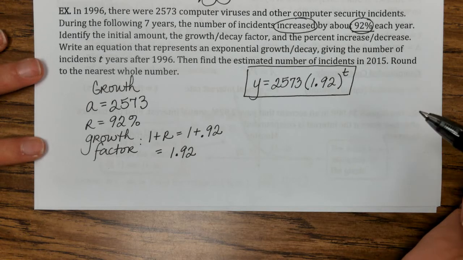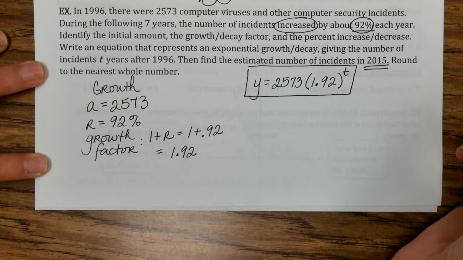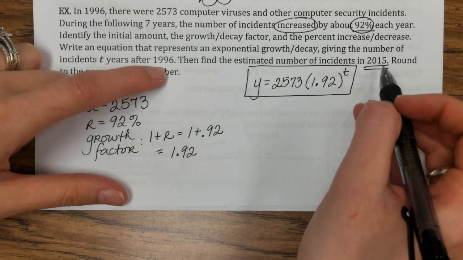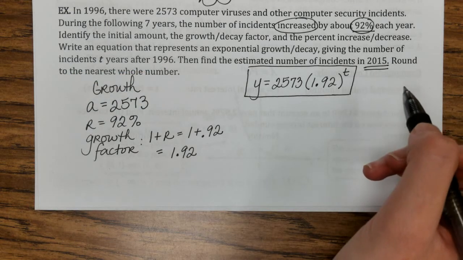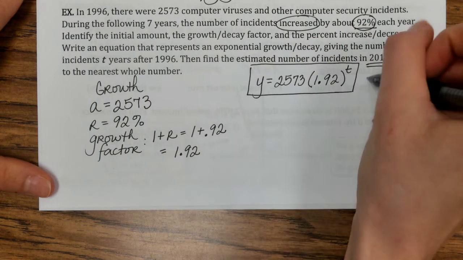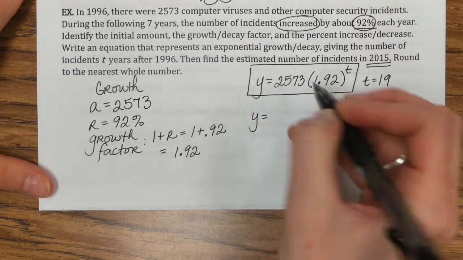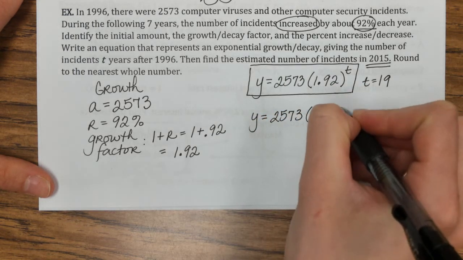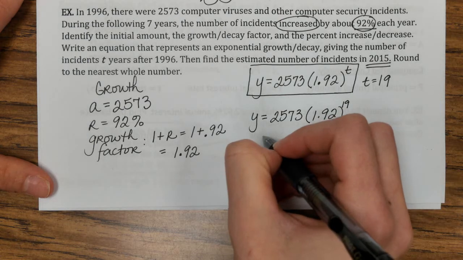Okay? So it says, then find the estimated number of incidents in 2015, round to the nearest whole number. Well, you've got to pay attention. When I'm talking about years, I'm giving you a specific year. My t is the years after 1996. So if I'm going from 1996 to 2015, what's my t now? 19. My t is going to equal 19. So I'm going to find how many incidents after 19 years. And we're going to round to the nearest whole number.